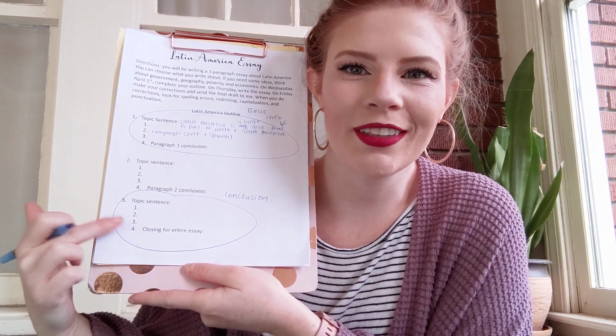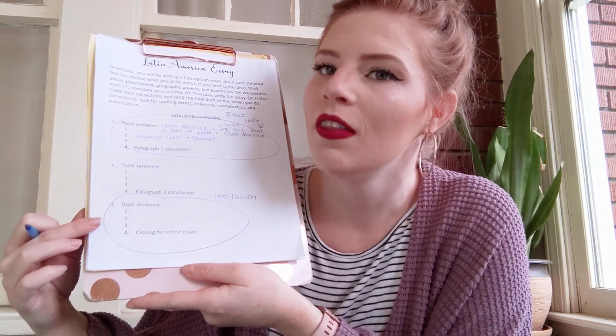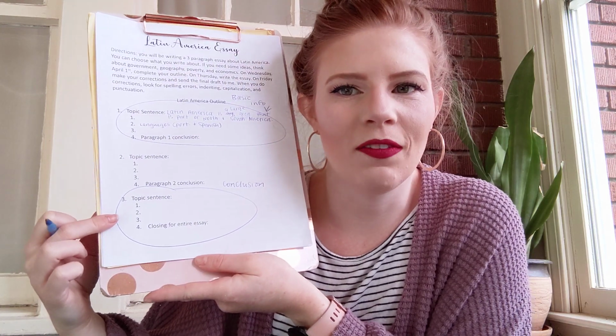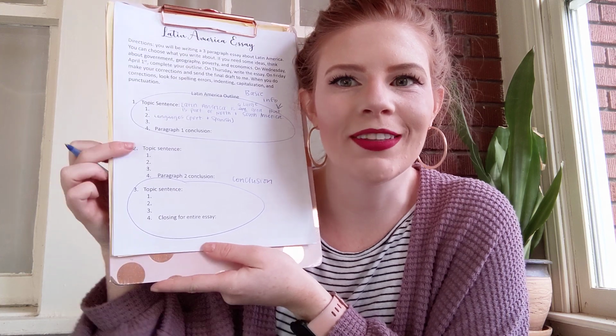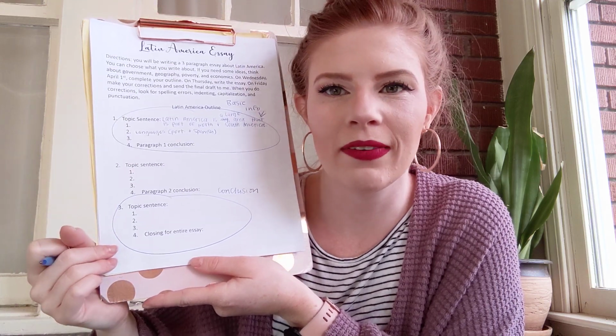Sometimes it helps to do your conclusion first. Doesn't that sound crazy to do your conclusion, the very last part first? It does, but let me tell you why it's helpful. Once you get this conclusion done, you basically know what you have to talk about in this paragraph right here. So sometimes it helps to do it backwards. If you like doing them in order, that's fine too. Guess what? No one knows what order you do it in. So you do what works best for you.